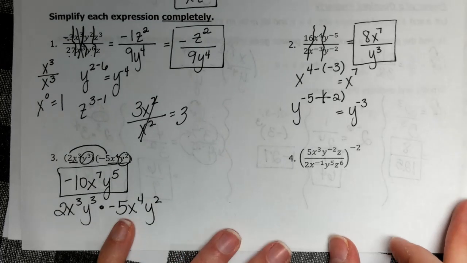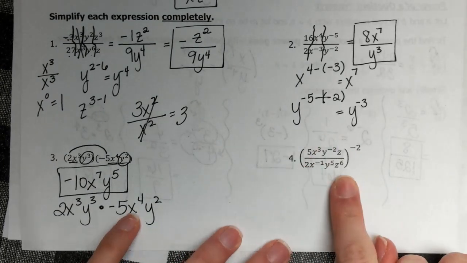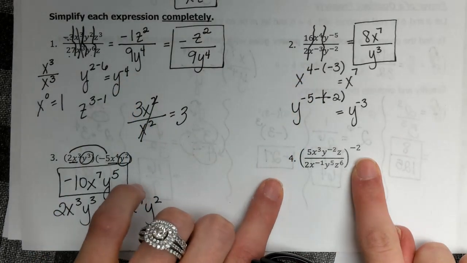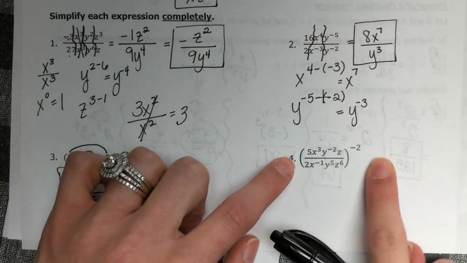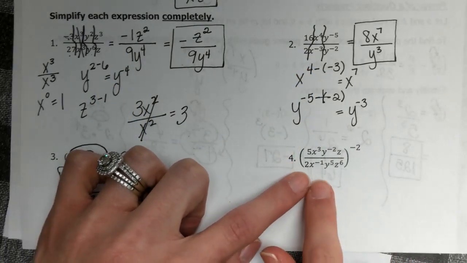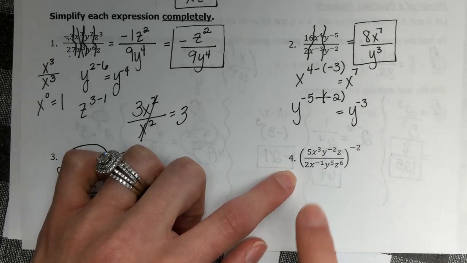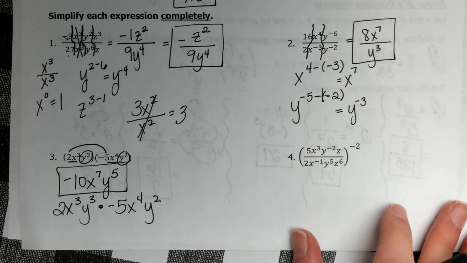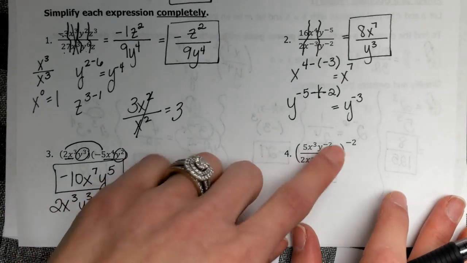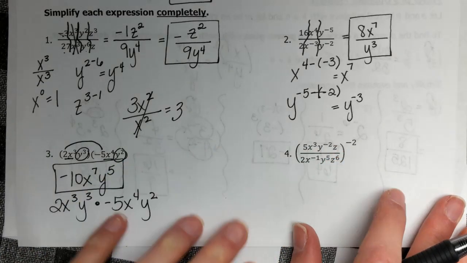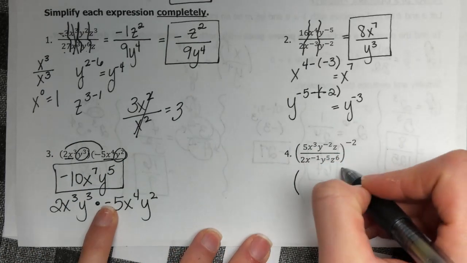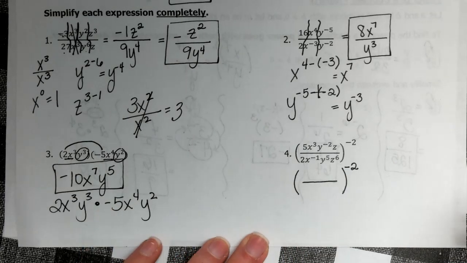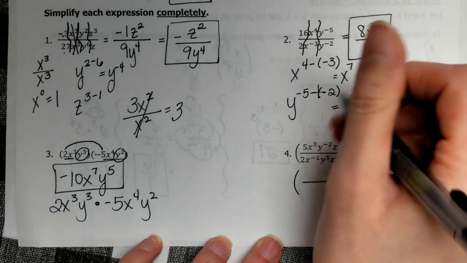Alright, now the inside of these parentheses is exactly what you did with 1 and 2. It doesn't look like it, but that's exactly what you did with 1 and 2, and I just have an outer exponent. So when I have something like this, I will always simplify first. What happens is people know to simplify, but then they forget that they have an outer negative 2. You cannot do that. Alright, so I set up my parentheses with my outer exponent.